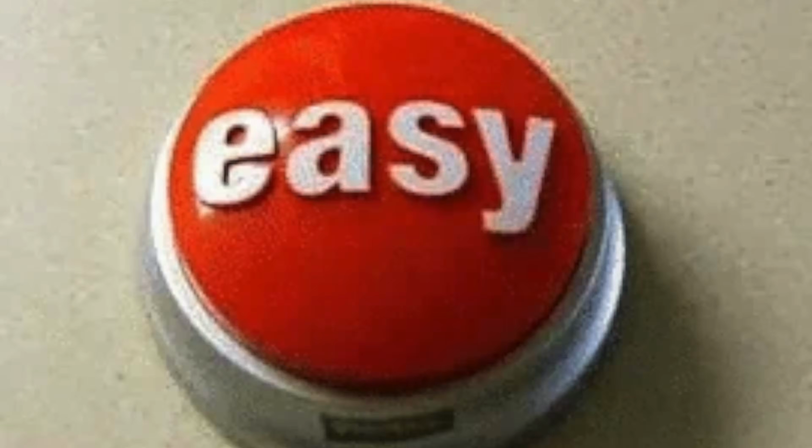Making a recording template is easier than you think. I'm gonna walk you through the whole process from a blank slate.